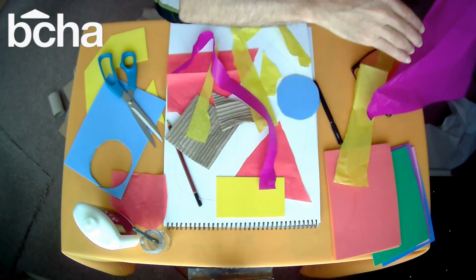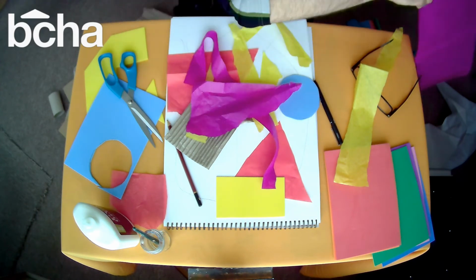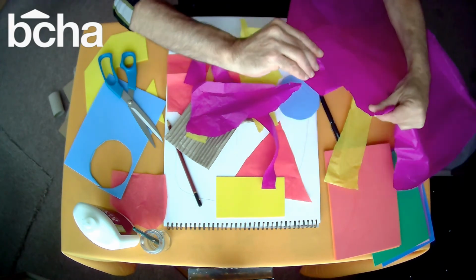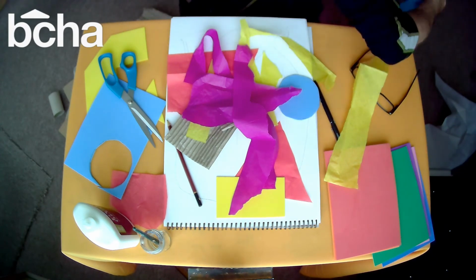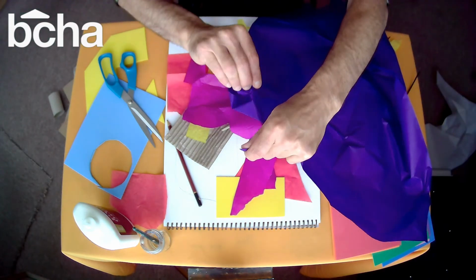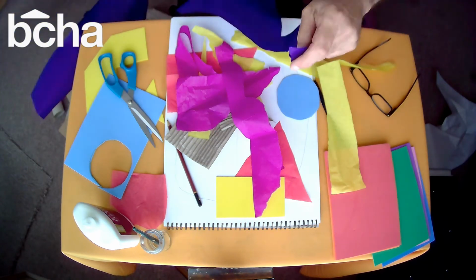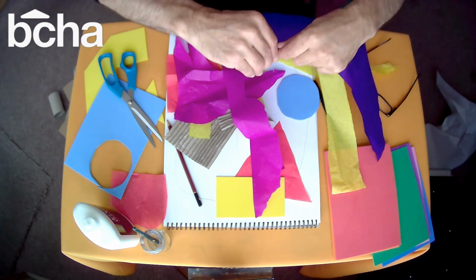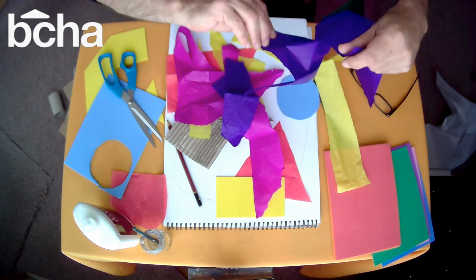I want to start bringing some colour in here, and I'm going to show you how we're going to layer this. Just choose some different colours. Again, this will form your background, and I'm going to show you exactly how this is going to work.